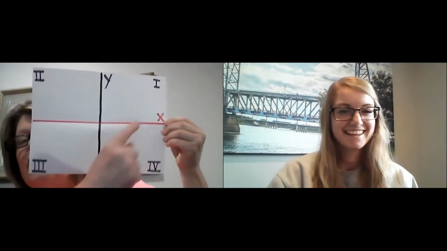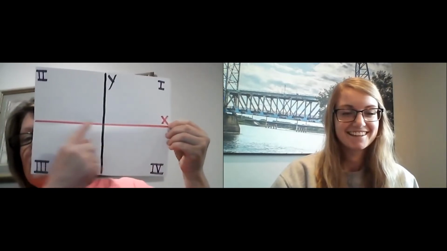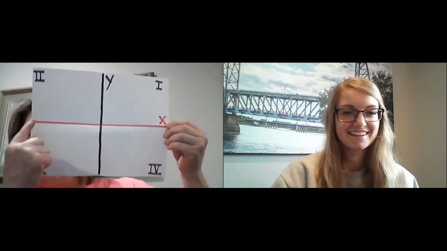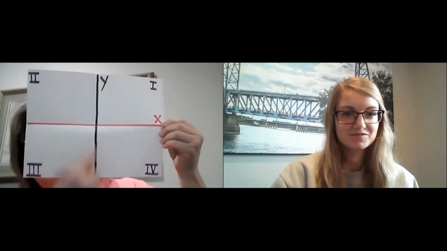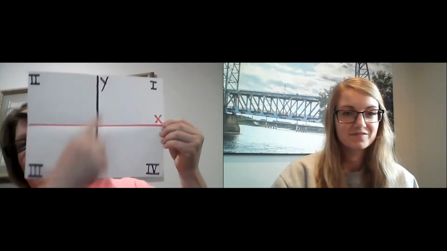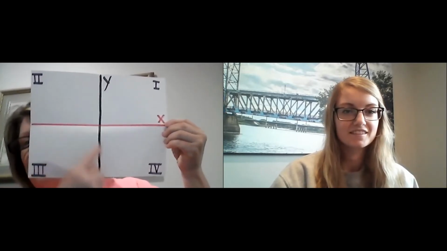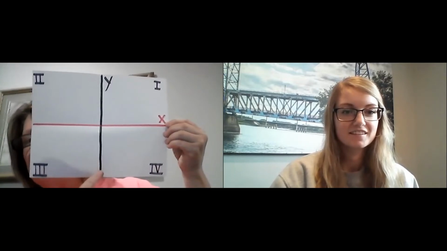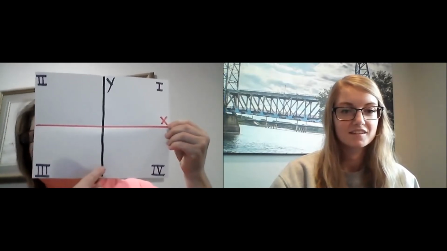And I use the school colors, red for my x-axis. Remember, that's always horizontal, that never changes. And my y-axis is my black axis, and it always goes vertically. And so what we're going to do today is reflect points from one quadrant to another.